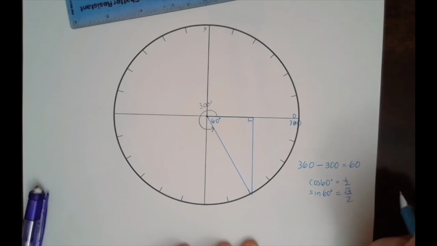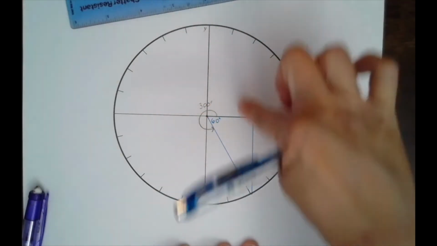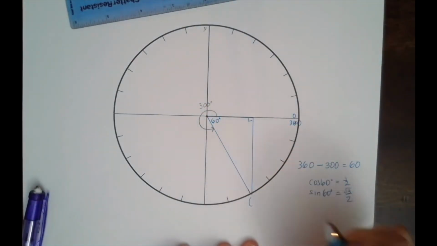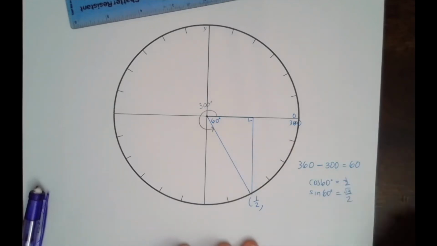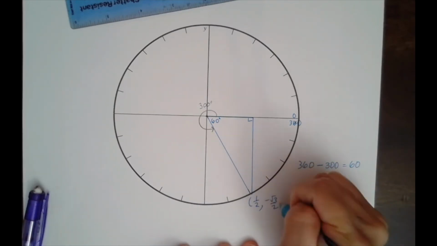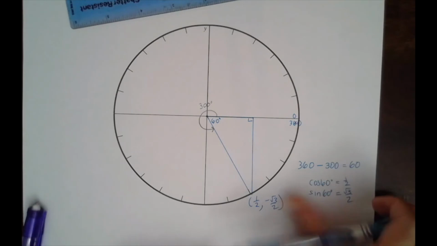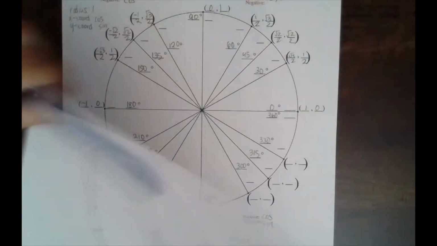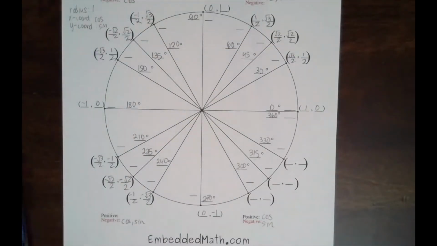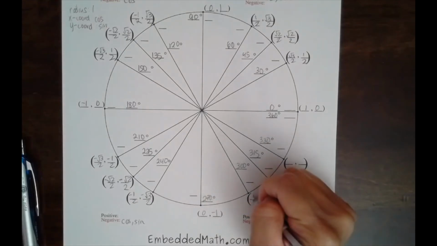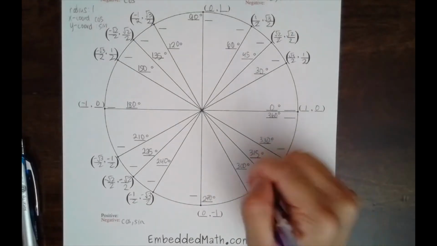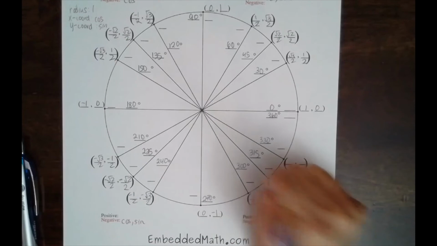But think, x is positive, y is negative. So we have positive 1/2 and then negative root 3 over 2. Let's fill that in. Here, for 300 degrees, x is 1/2, y is negative root 3 over 2.